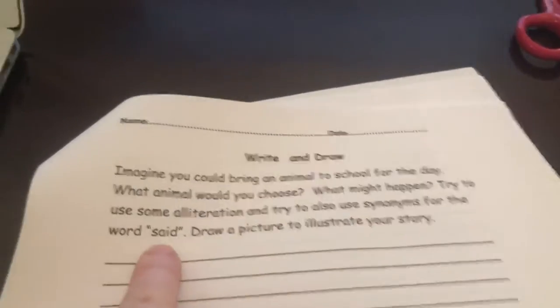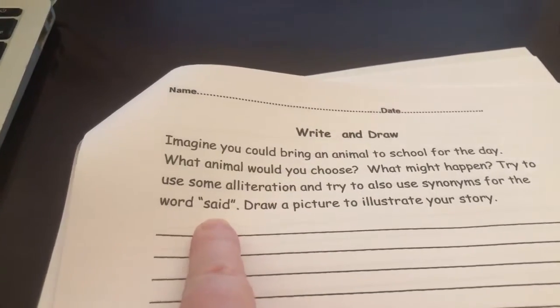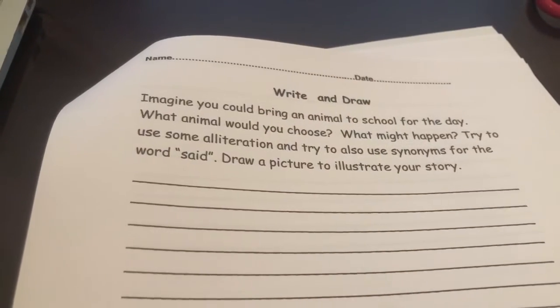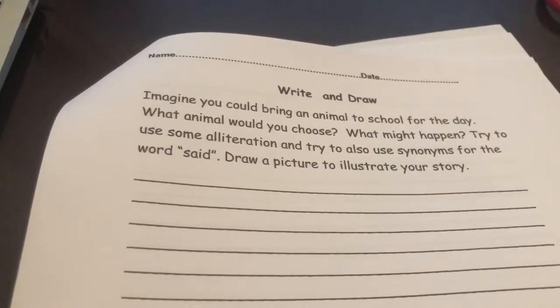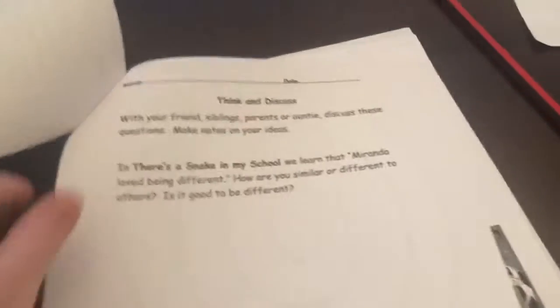And also when you're writing, let's see if you can get some synonyms in for the word said. So don't just say, "Why have you brought in Henry the hyena," said Miss Paula. You could say, "Why have you brought in Henry the hyena?" gasped Miss Paula. So see if you can add a little bit of colour to your writing with some synonyms for the word said.